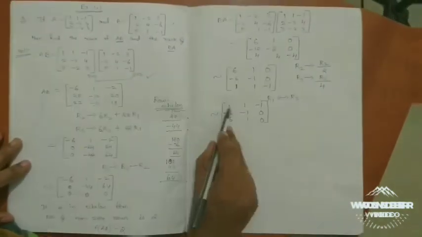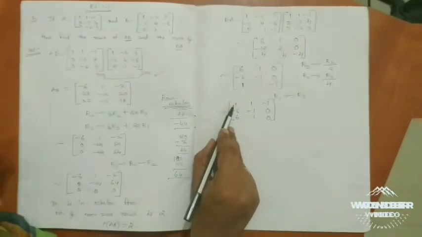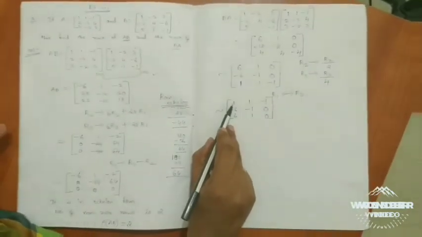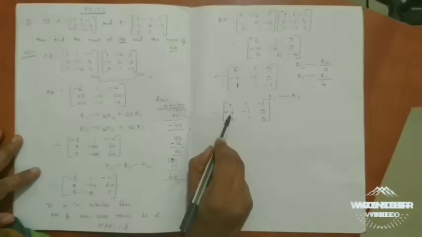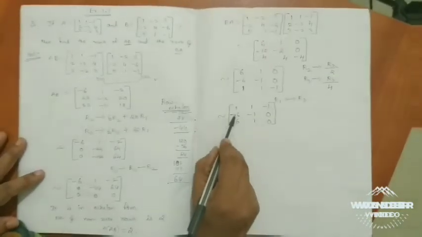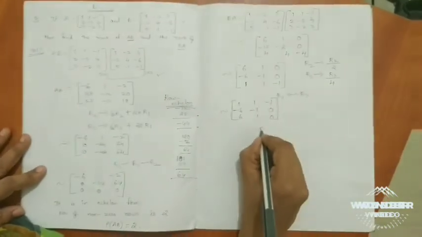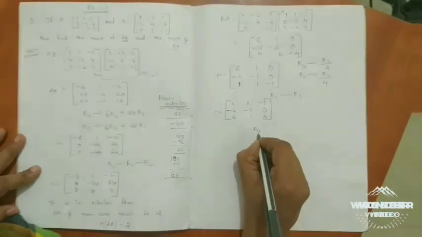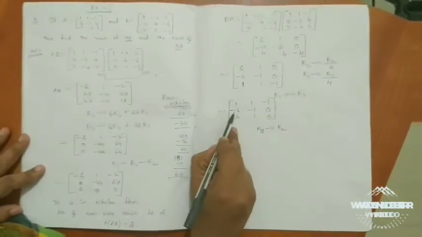Now this is the first row with non-zero element 1. So according to the echelon form, the elements that exist below the non-zero entry, these two elements I should try to make zeros. So how we can make these two elements zeros is, R2 implies R2 is already minus 6.